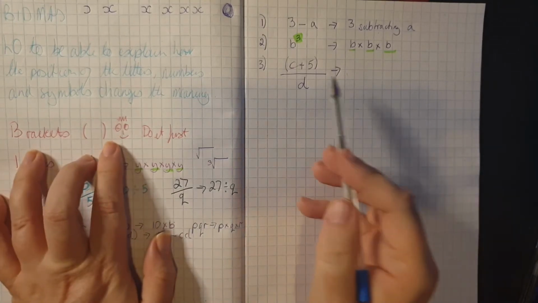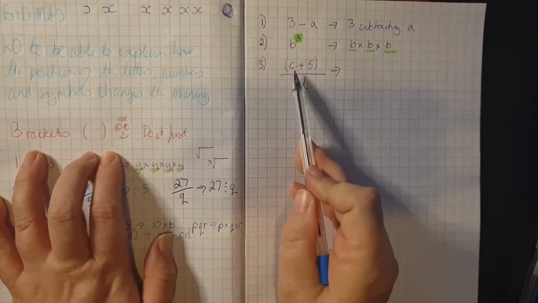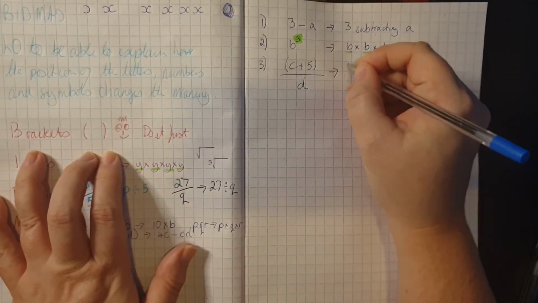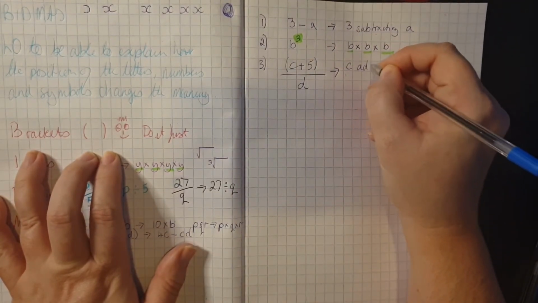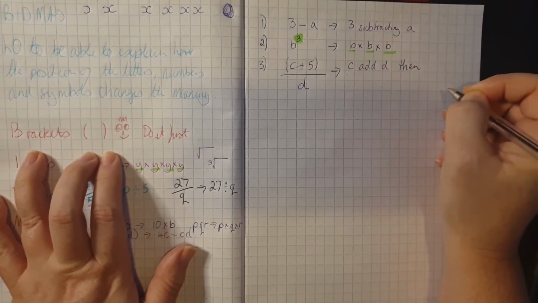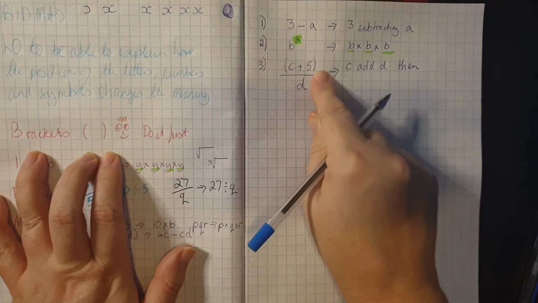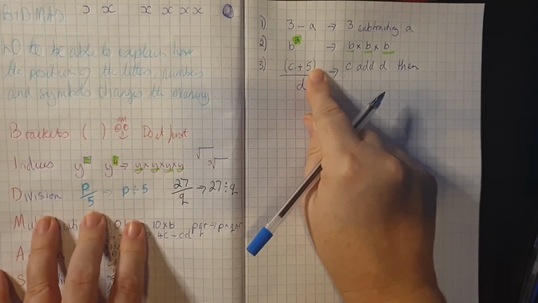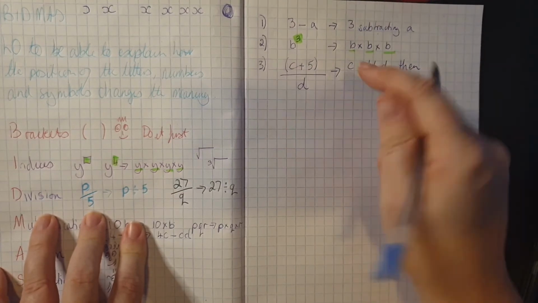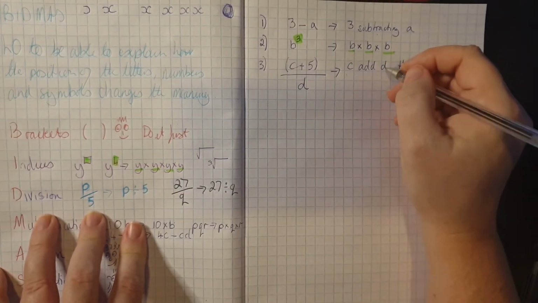So, in fact, we've got brackets here. So it means whatever's inside the brackets, we have to do it first. So we've got C add D. Then we are going to do this. Now it's written like a fraction. The C plus 5 is above the D.